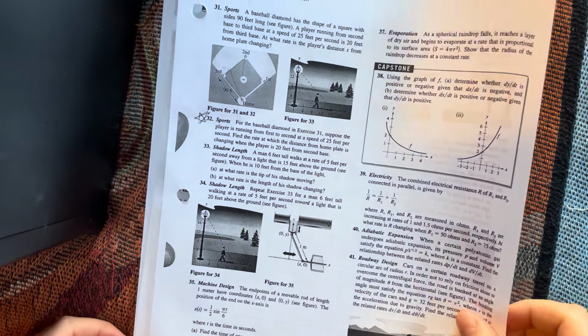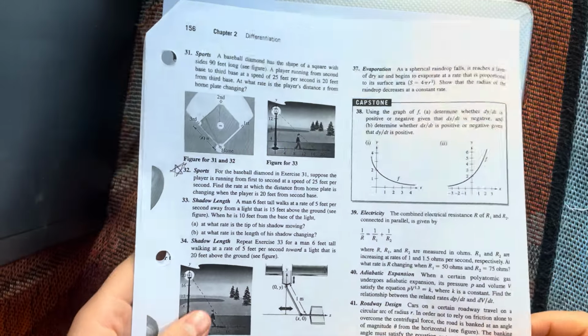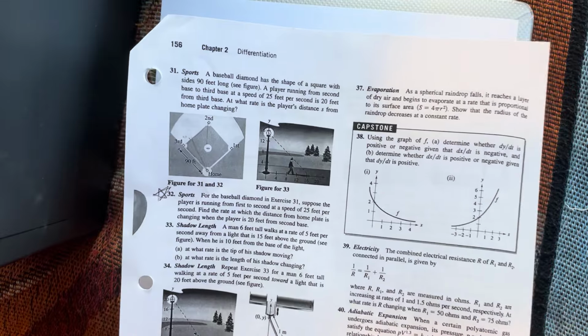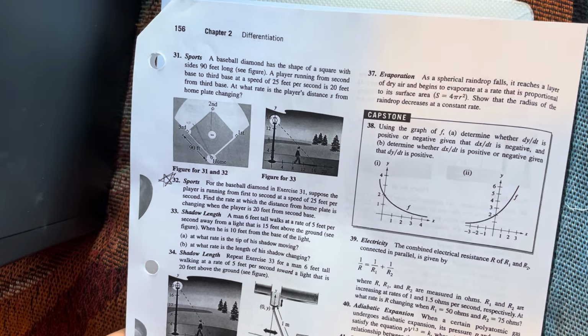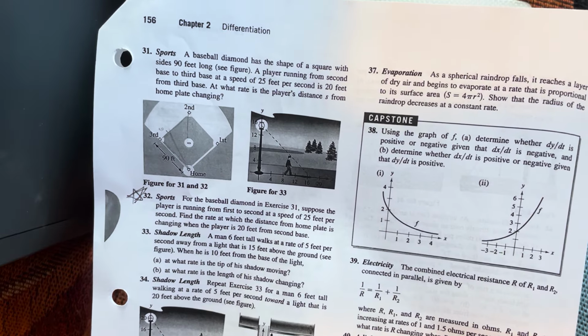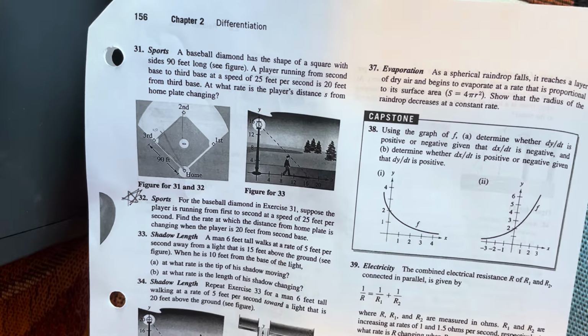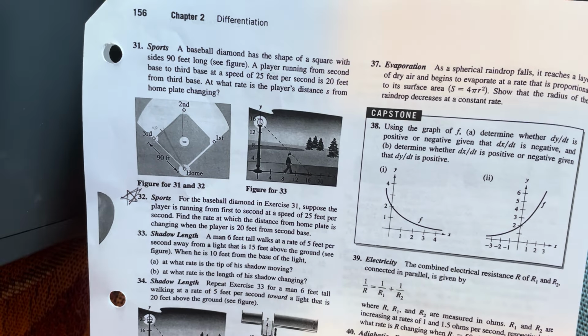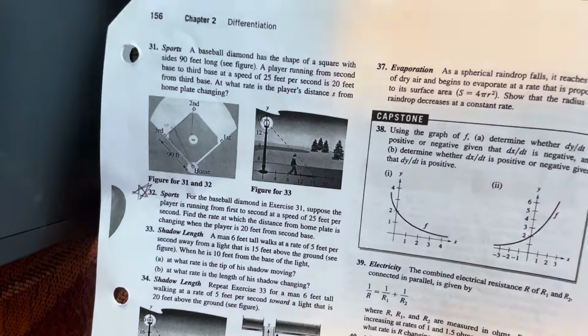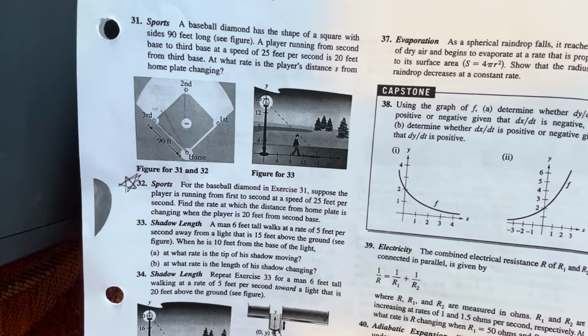Okay, so I'm going to be doing problem 32. To start, we're just going to read 31 because it gives some context on it. A baseball diamond has the shape of a square with sides 90 feet long. A player running from second base to third base at a speed of 25 feet per second is 20 feet from third base. At what rate is the player's distance S from home plate changing?